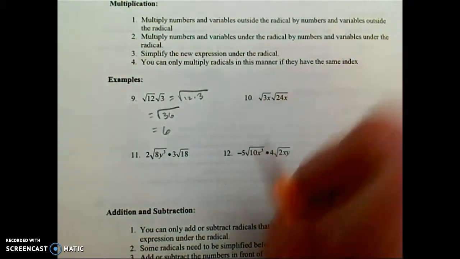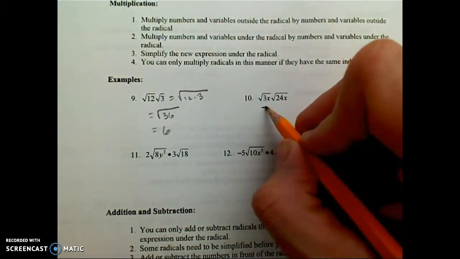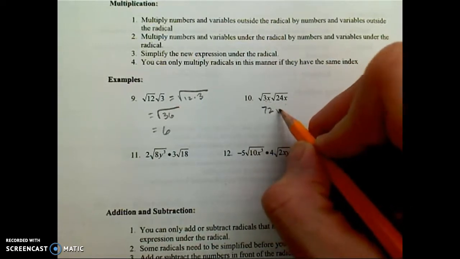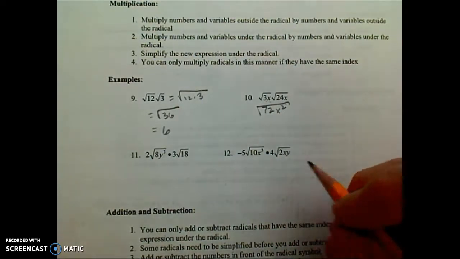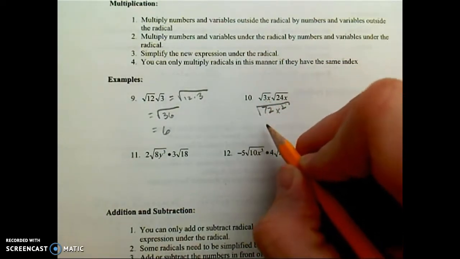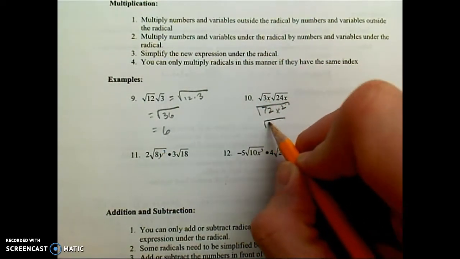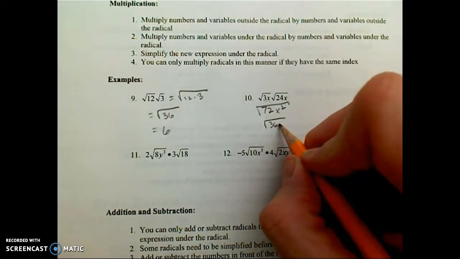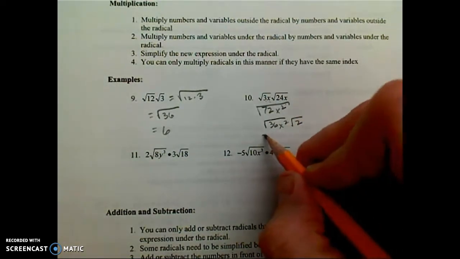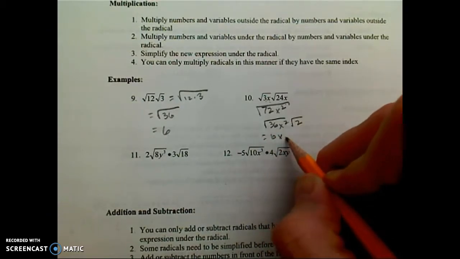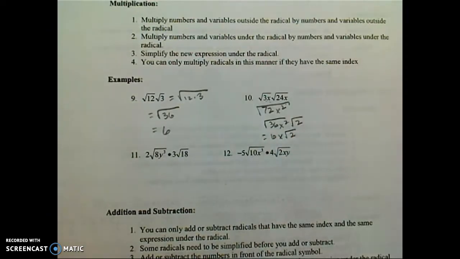Let's take a look at another example. 3 times 24, that's 72. X times x, x squared. Okay, now let's approach this the same way we did in the last section. I need to split 72 into a perfect square, 36, and an imperfect square, 2. X squared is a perfect square. So now I have 6x times the square root of 2.